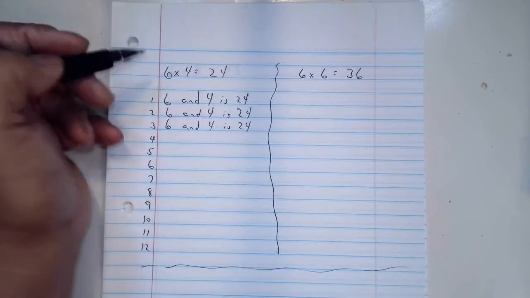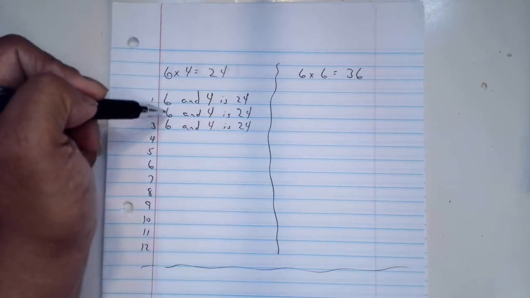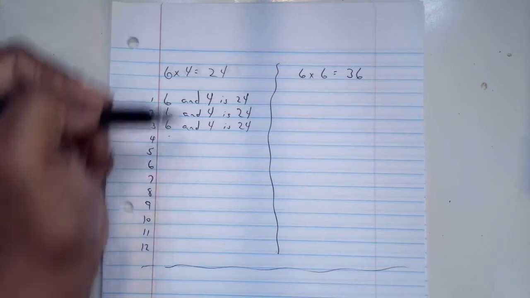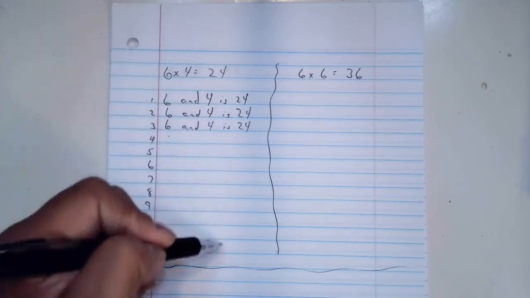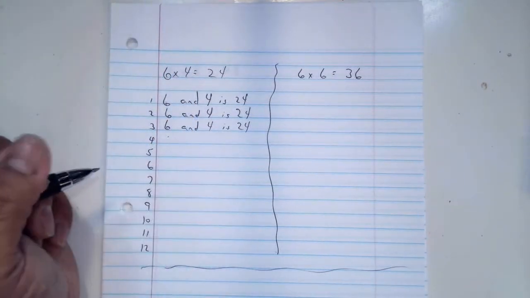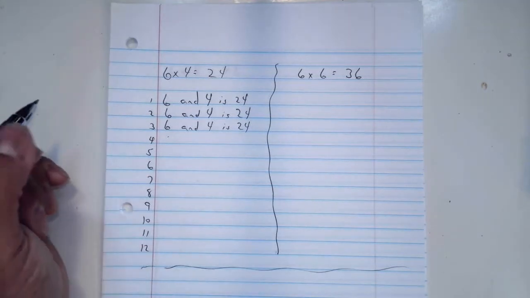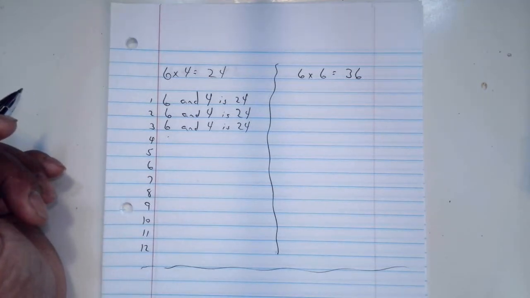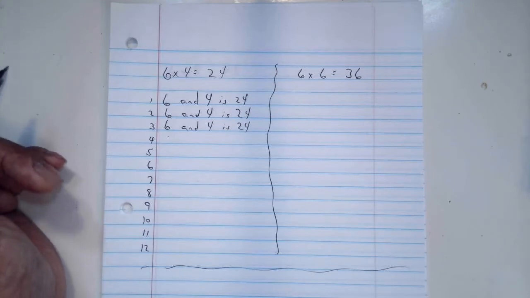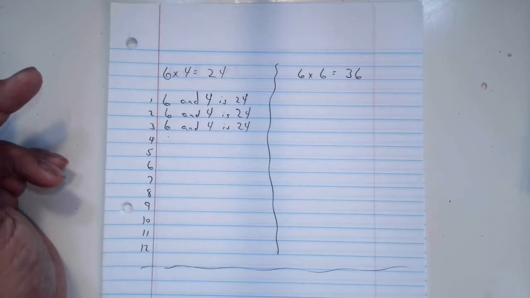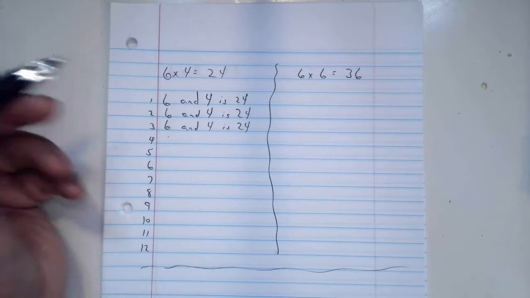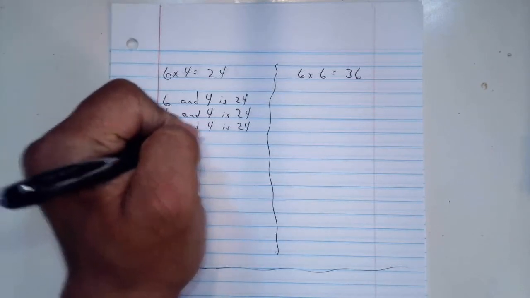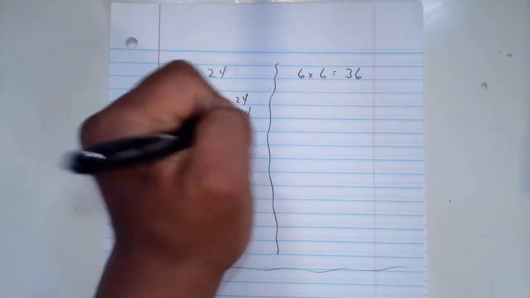The other thing, do not write 6, 6, 6, 6, and then 4, 4, 4, 4, is 24, 24. That's not going to help out at all. If you're really serious about wanting to memorize these multiplication facts, and trust me, you need to memorize them. Okay? For middle school and high school, you have to memorize them. If not, you're really going to struggle a whole lot. Okay? So you just go 6 and 4 is 24. Forgot to put my period.